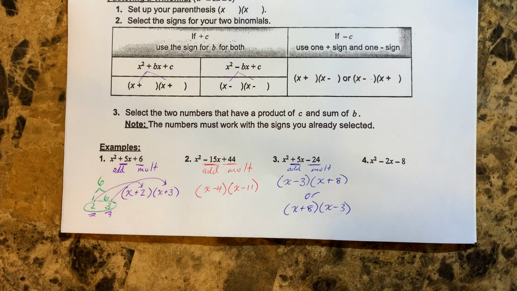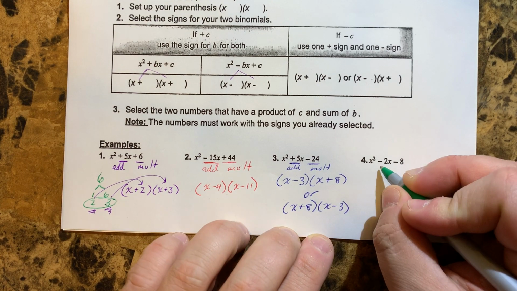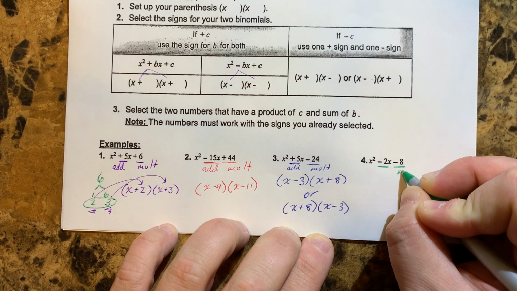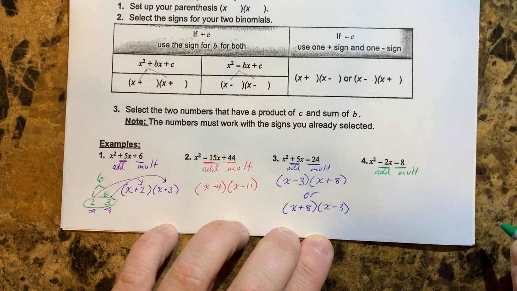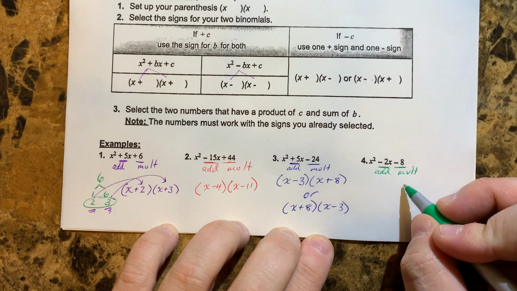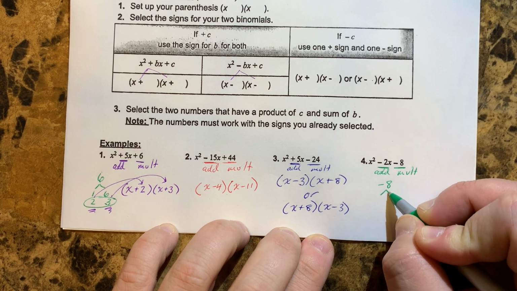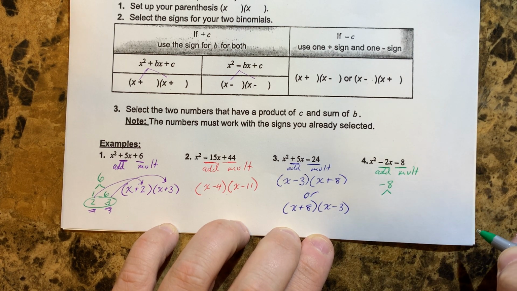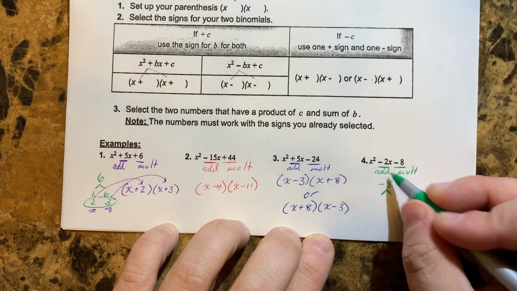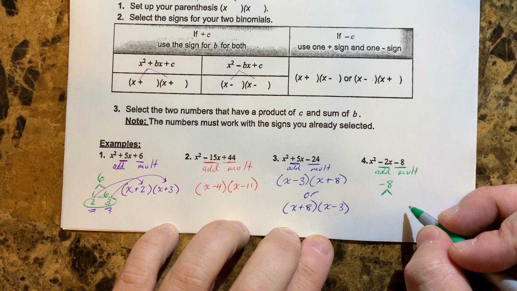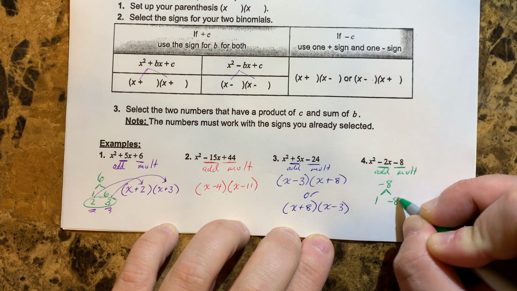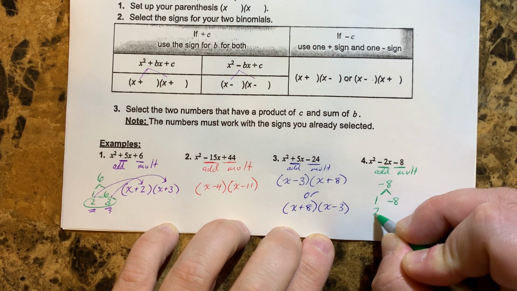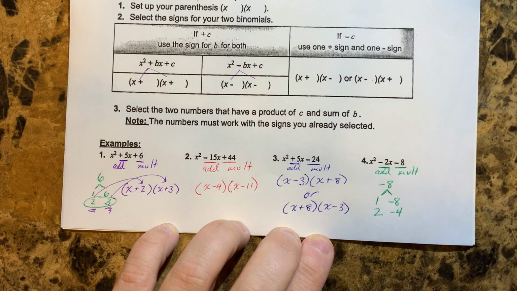All right, and let's look at this last one. Here we have what multiplies to negative 8 and what adds to negative 2. So if I want to decide that, I would break negative 8 into two pieces. We are trying to get them to add to be a negative, so I want the bigger number to be a negative. So 1 times negative 8 could be negative 8. 2 times negative 4 could be a negative 8.